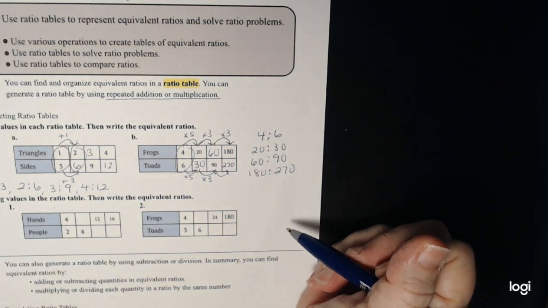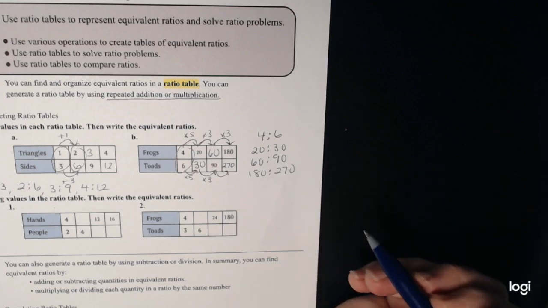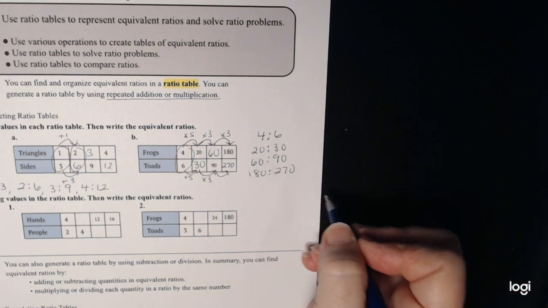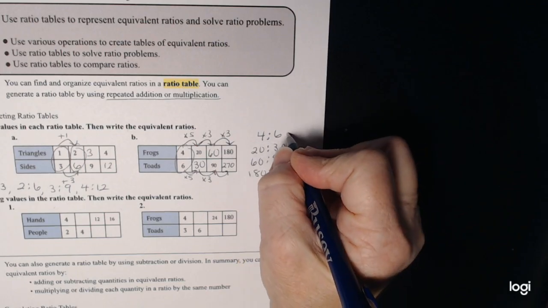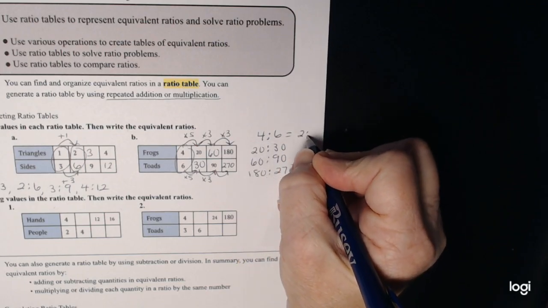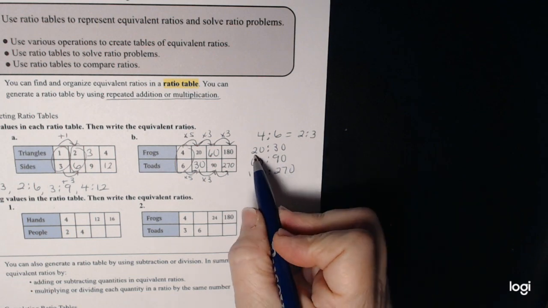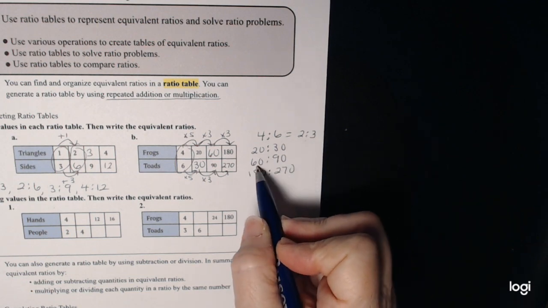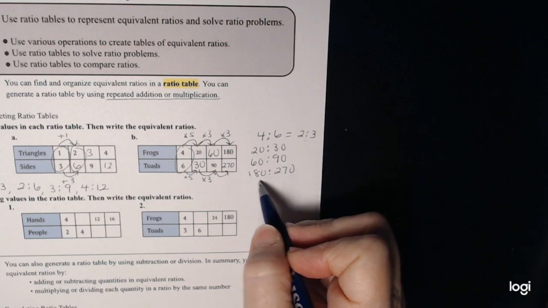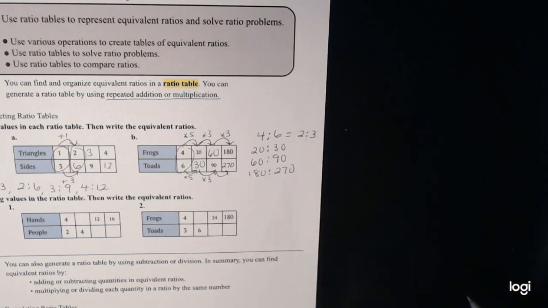All 4 of these ratios are equivalent to each other, which means if we simplified all of them, these both can be divided by 2, which means it would equal 2 to 3. If you simplified this one, took your zeros, it's going to equal 2 to 3. This one here would equal 2 to 3. They all equal 2 to 3 when simplified.